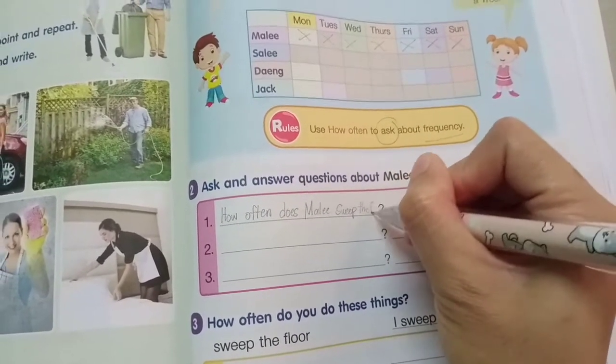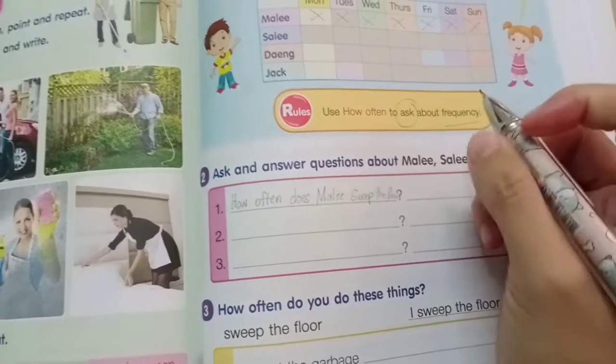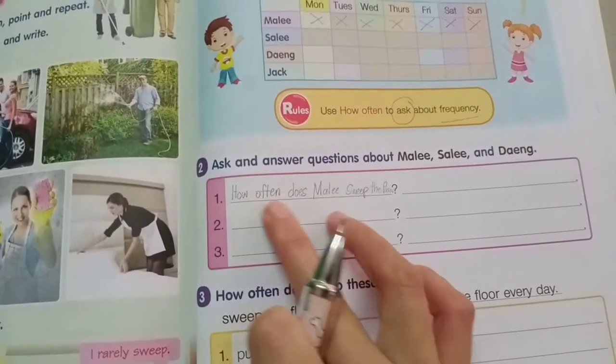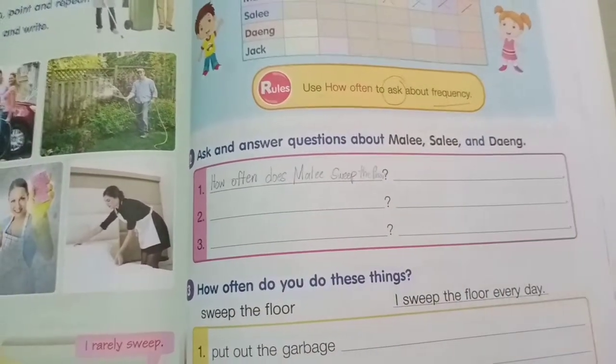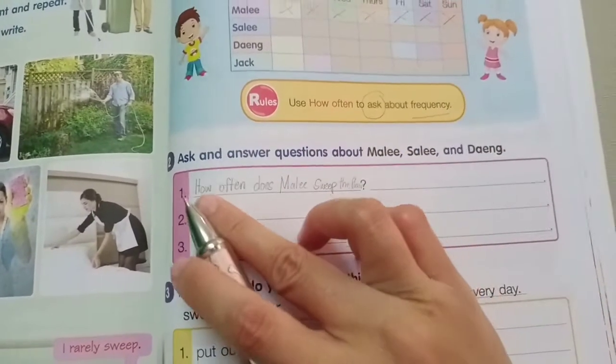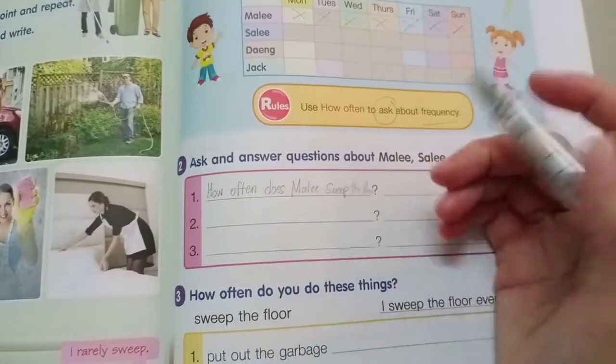the floor? Okay, make your handwriting very, very small, because they always make a very small space. Make your letters as small or thin as possible so that they can fit exactly there.